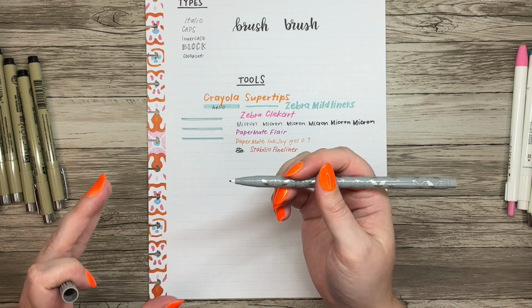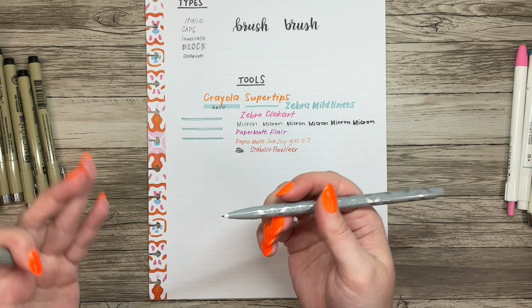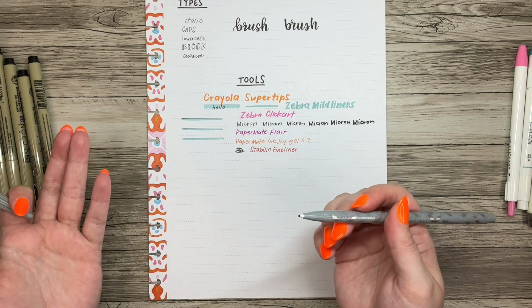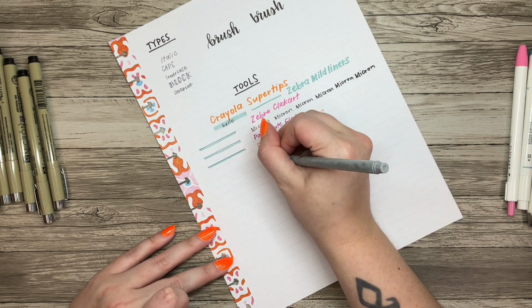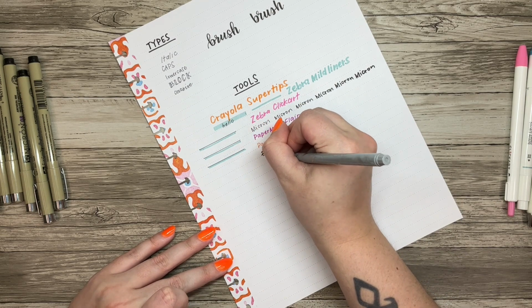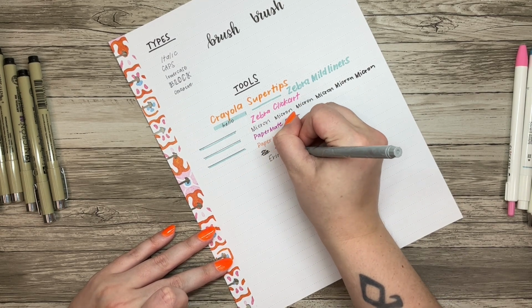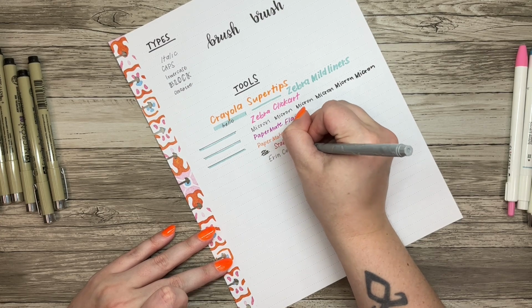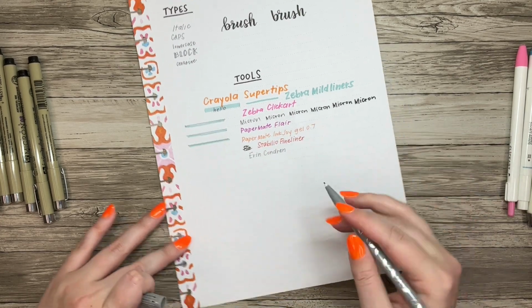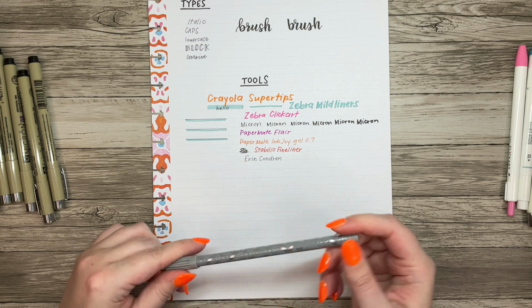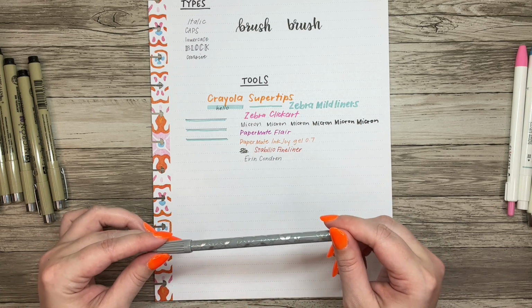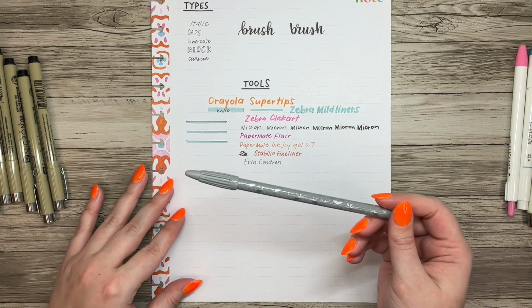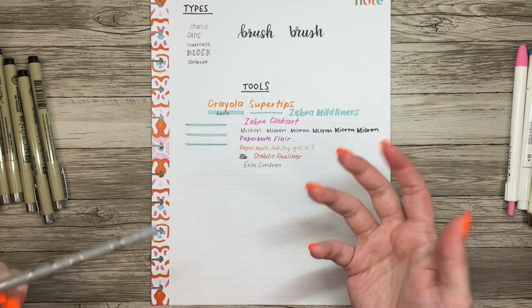If you're looking for a really fine tip, like brush style, like marker style pen, I think that's what I want to go with. These from Erin Condren are really nice. However, they're very expensive. So, you know, take that as you will. They're nice pens, but they're expensive. Pretty much all of Erin Condren's pens are really nice and good quality. They're just, you know, pricey.